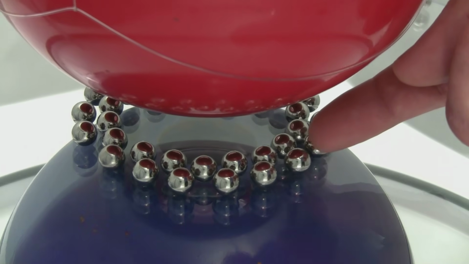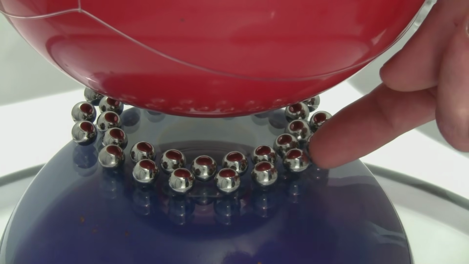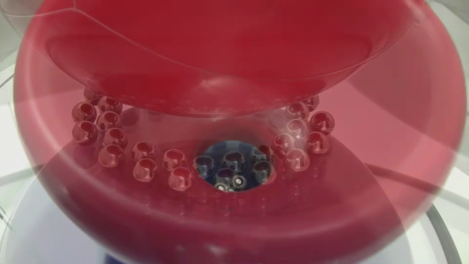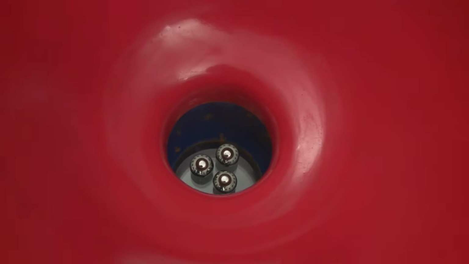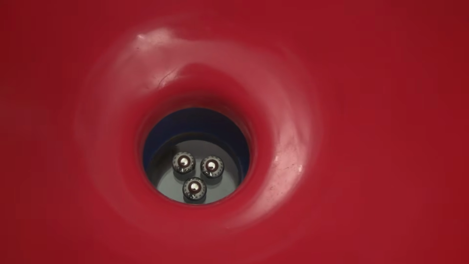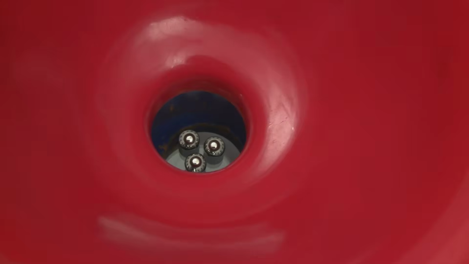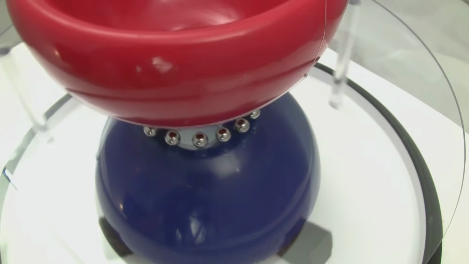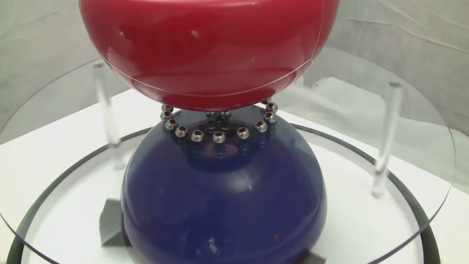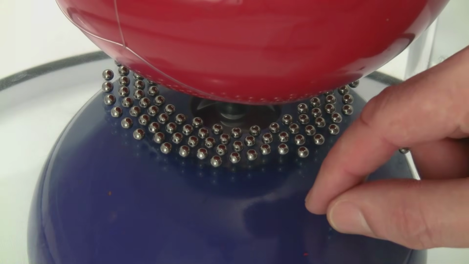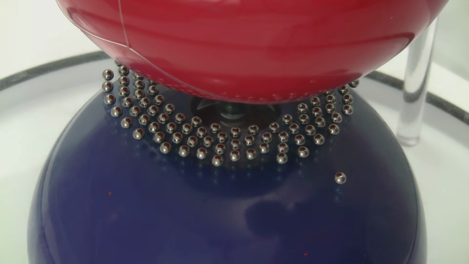As you can see, a wide range of steel balls were placed around these magnetic fields with the same basic results. Here we see 5mm non-magnetized steel balls forming a complex array of orbitals around the nucleus.